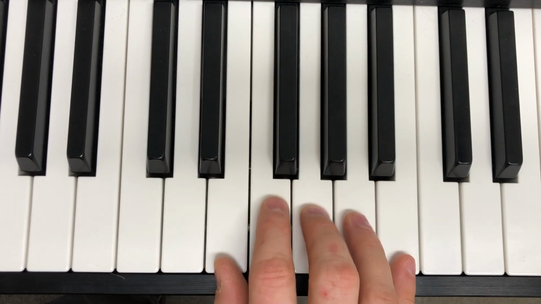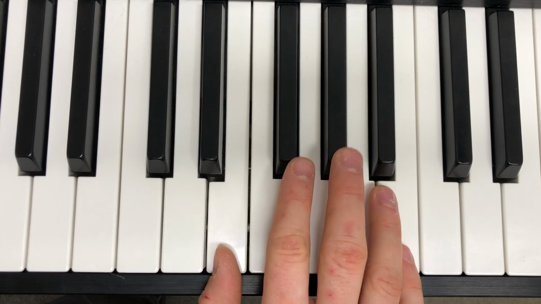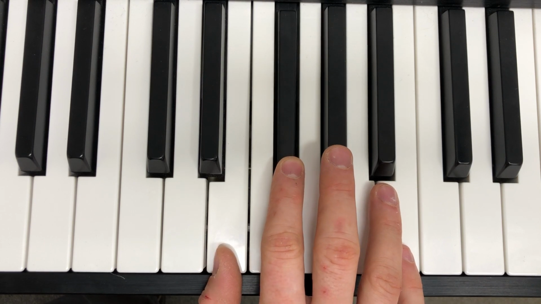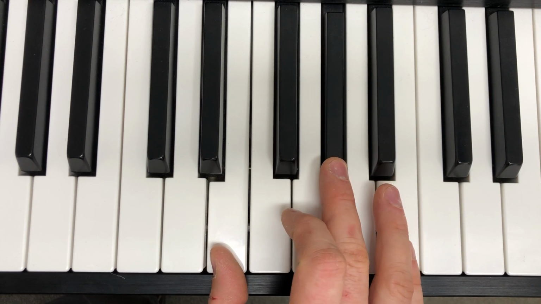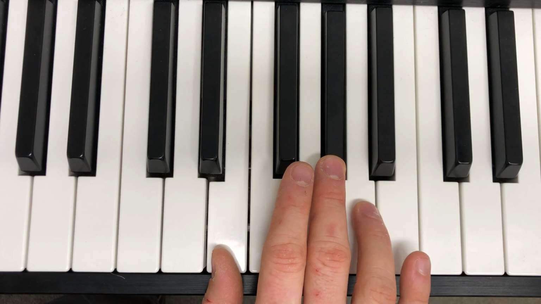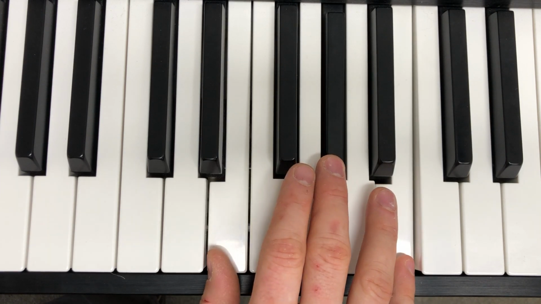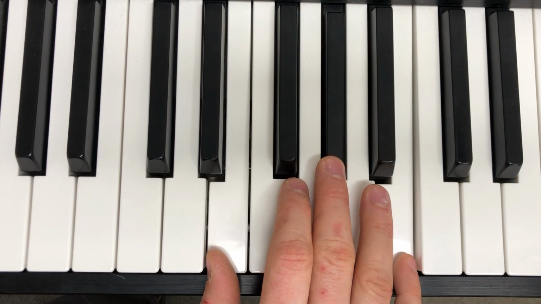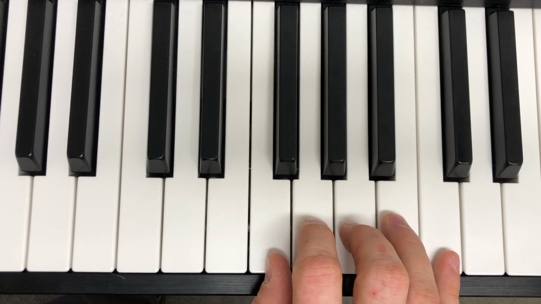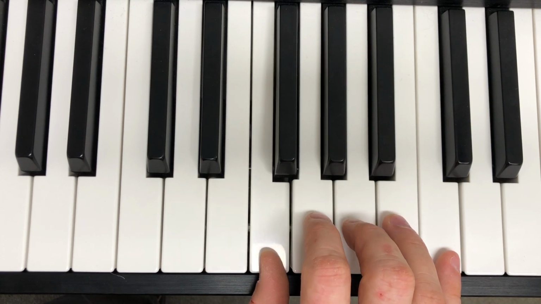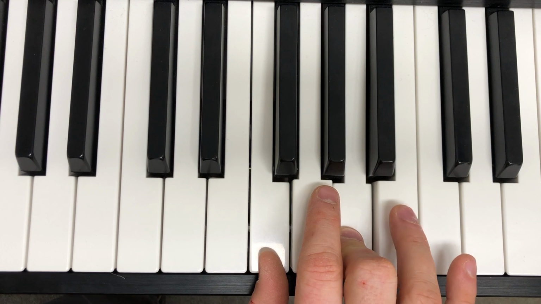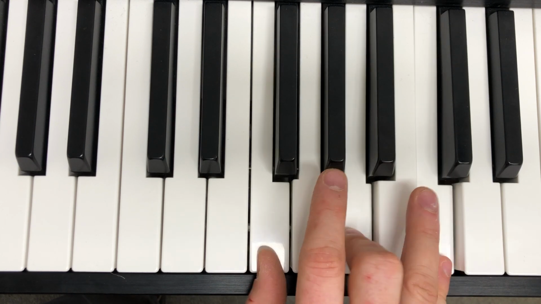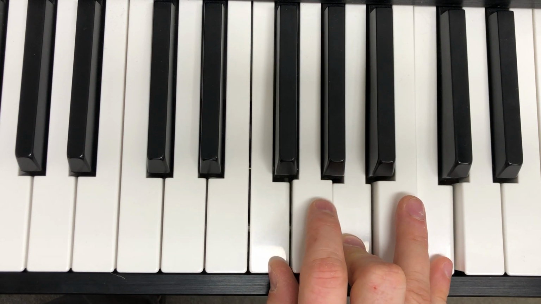So again, if I go to E, I got a whole step to F sharp and a whole step to G sharp, so I need to play E and G sharp. And then half step to A, whole step to B, gives me an E major chord. Sometimes the chords will be all white keys. F, A, C ends up working out because we have 2 whole steps from F to A, and then we have a whole step and a half step to get to C. So that one is all white keys.